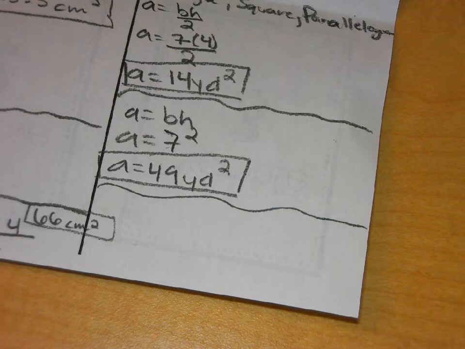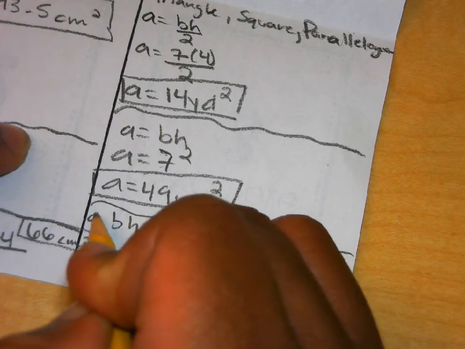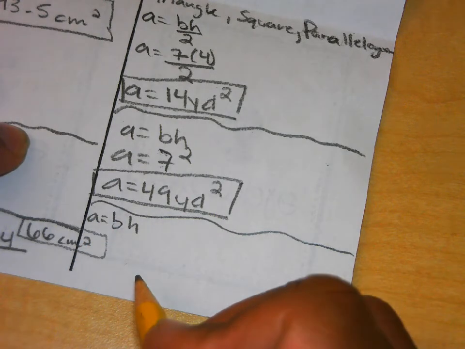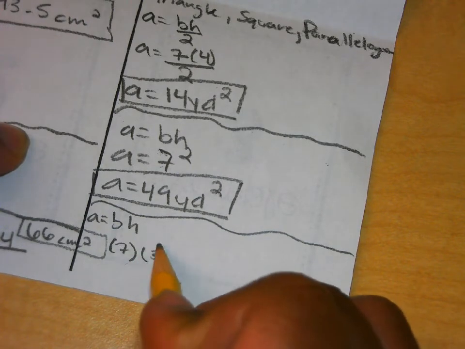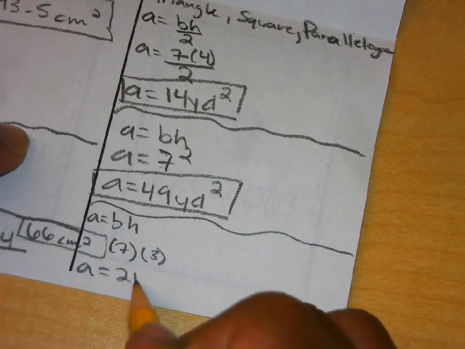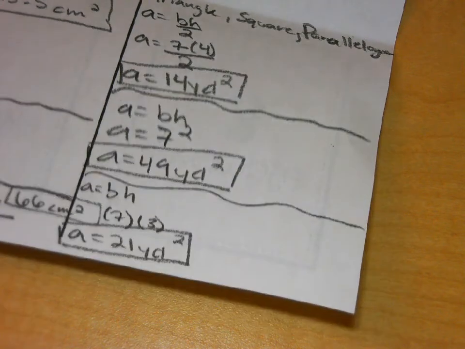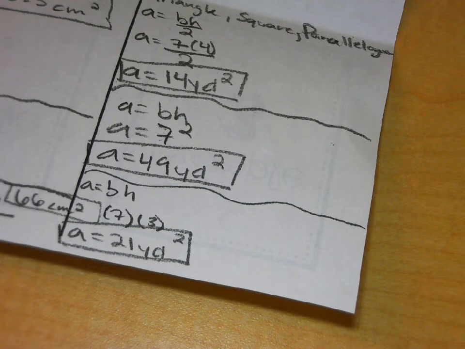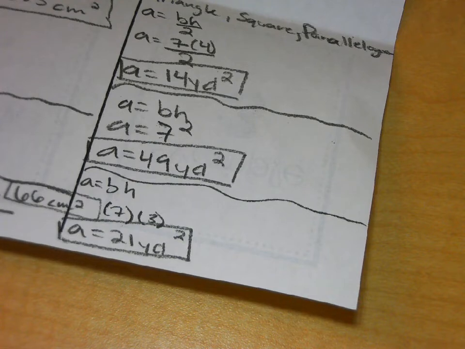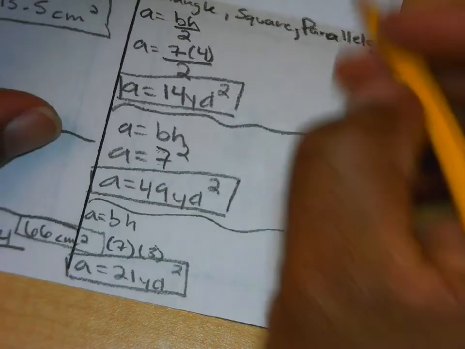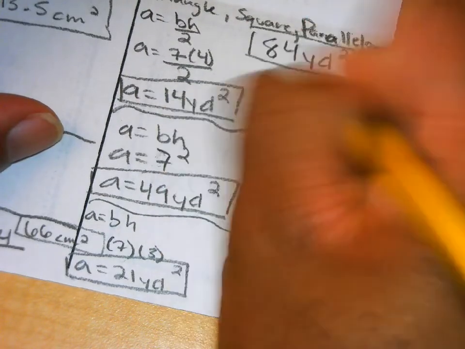All right, last but not least, we have the parallelogram, which is also base times height. Okay, the base of my parallelogram is what? 7. The height is 3. 7 times 3 is 21 yards what? 21 yards squared. Add those together, 14, 49, 21. 84 what? 84 yards squared.